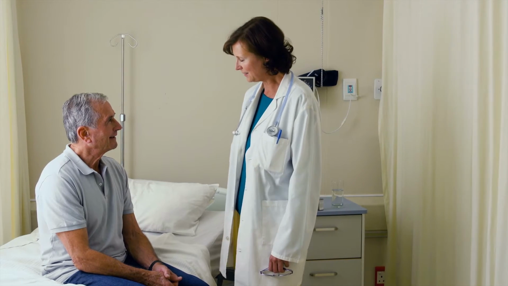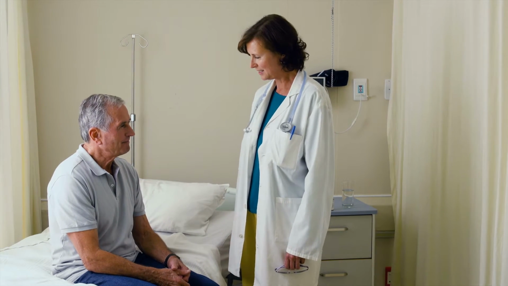So now, what is the official indication of Auvelity? Well, you may have guessed it, it's officially indicated to treat major depressive disorder, or MDD.